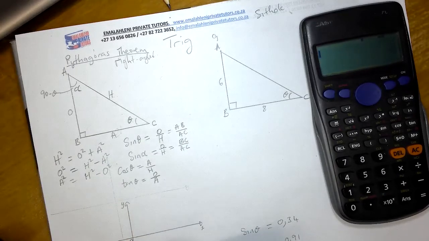Now we are going to talk about sine and cos on a Cartesian plane.